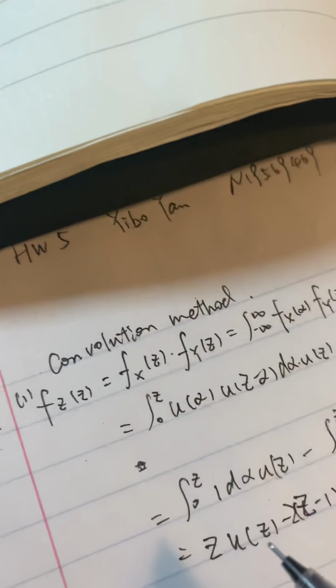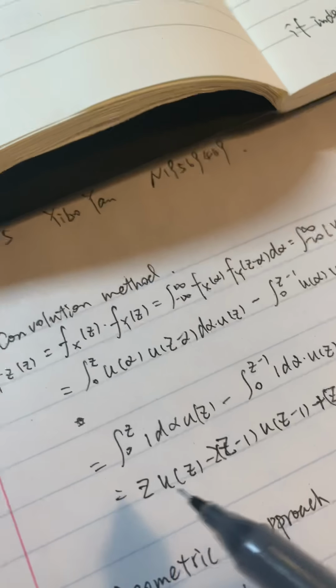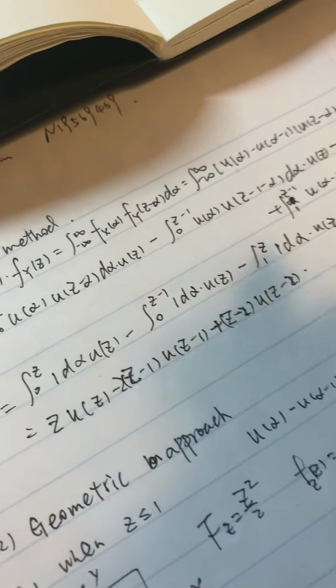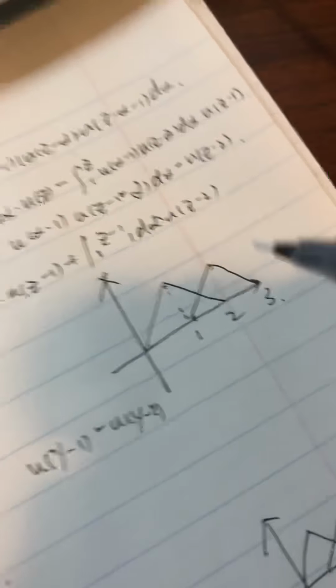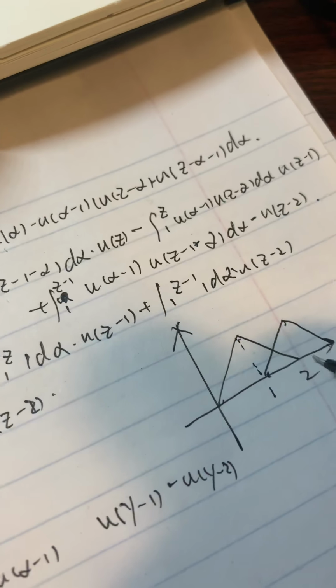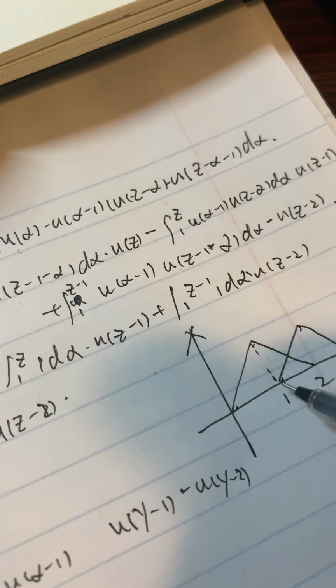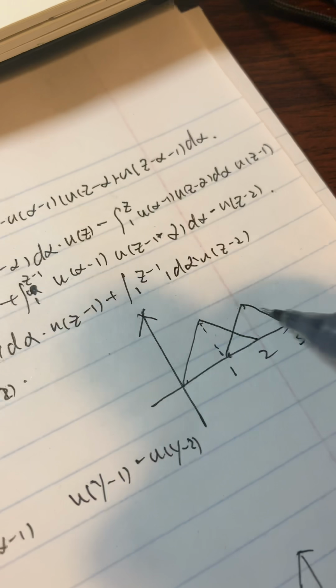So finally, it is simple to calculate, and we can get this answer. We draw this figure, it looks like this, and we shift it right one position. The final answer is this one.